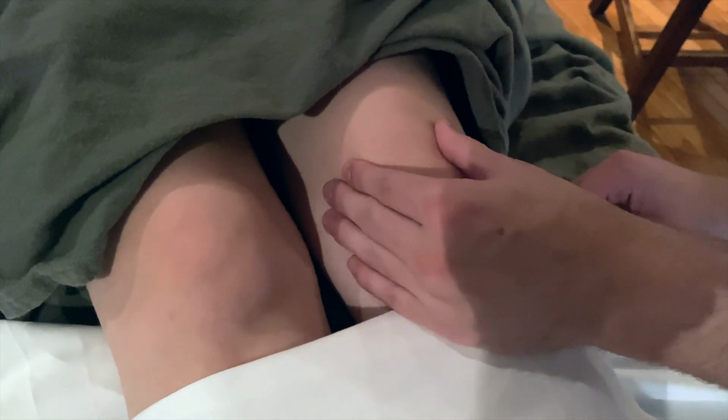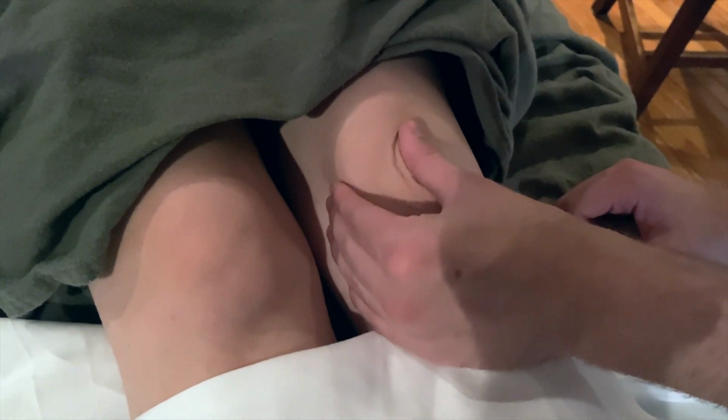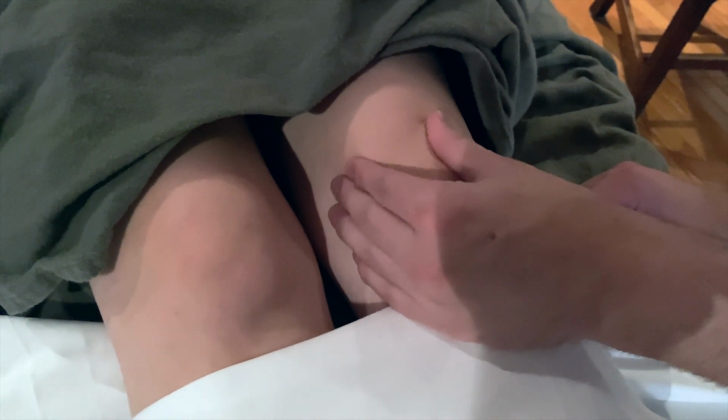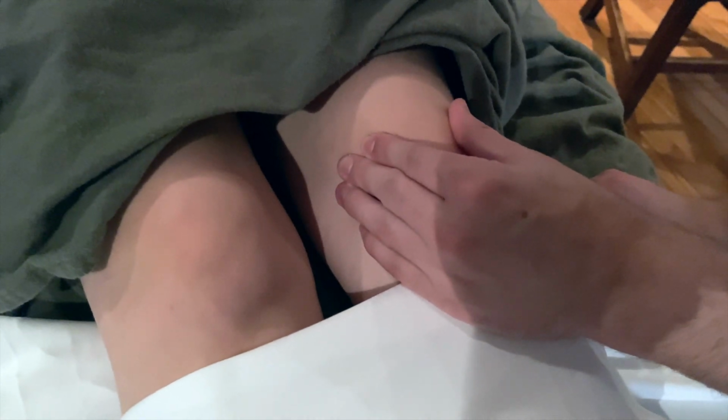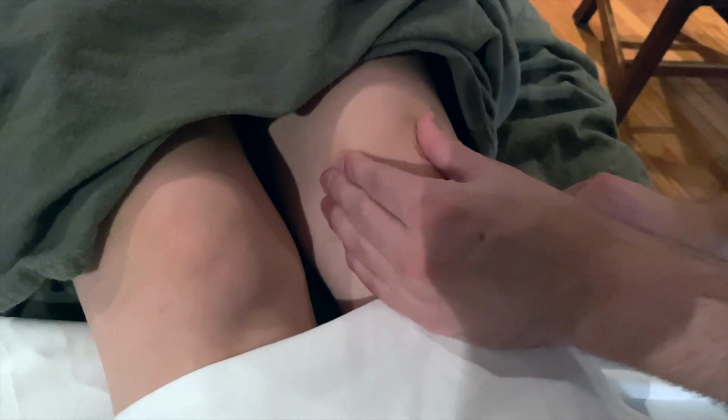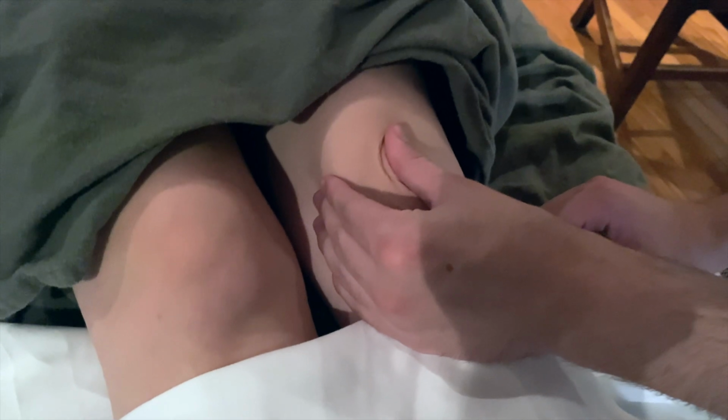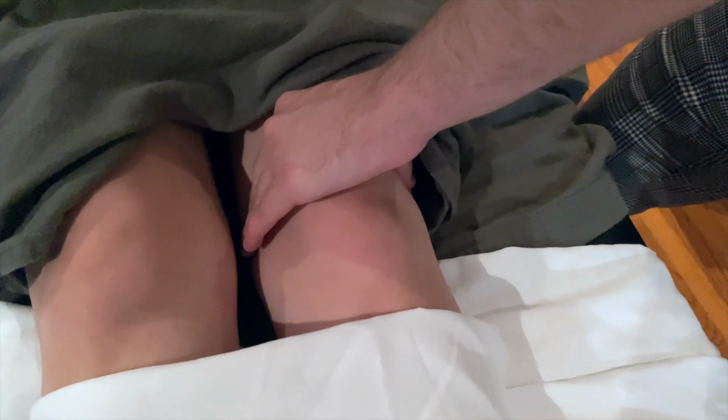The practitioner pushes the edge of the patella, attempting to move it medially and laterally. If the patella moves less than 1/4 of the patella's width in a medial direction, there may be restriction to proper tracking. The clip you're seeing now is me performing the Clark sign special test.